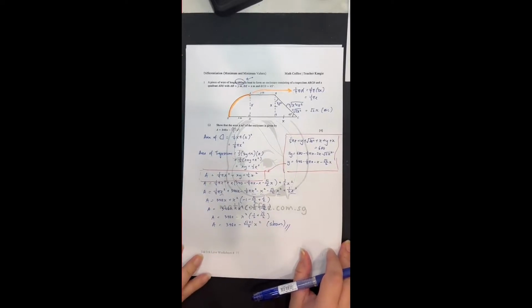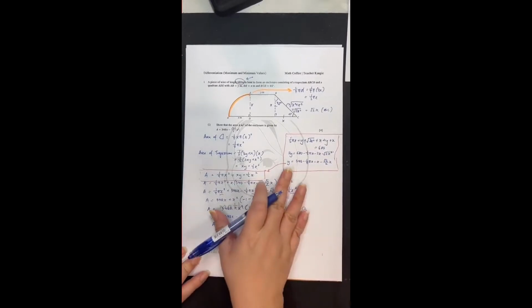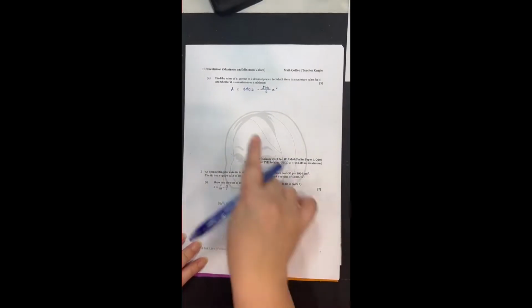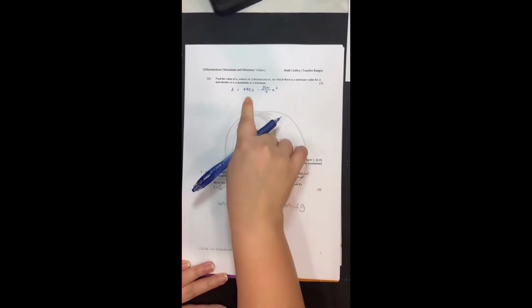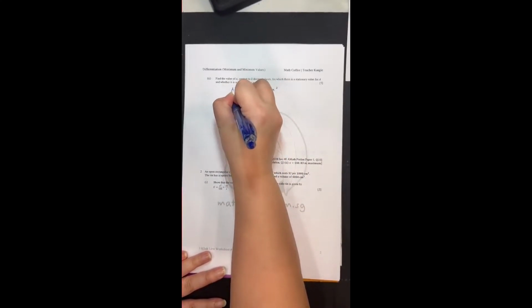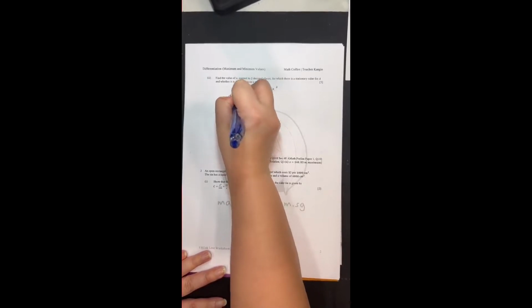Okay, so let's move on. So done with question 1, part 1 solution. I move to the next step already. Now we are supposed to differentiate this. In this form, it's already very nice to differentiate. So we're going to do dA dx.